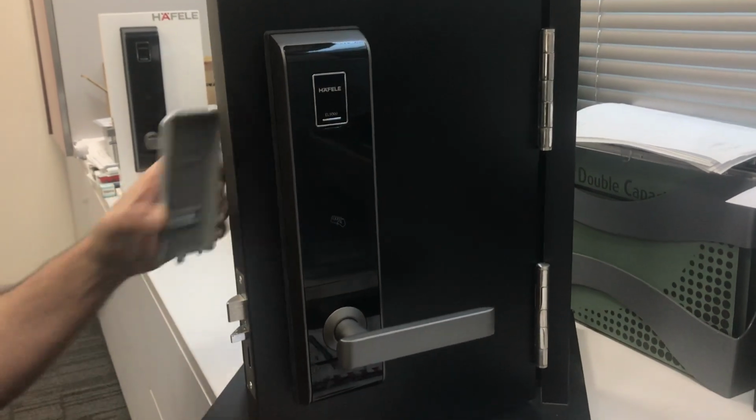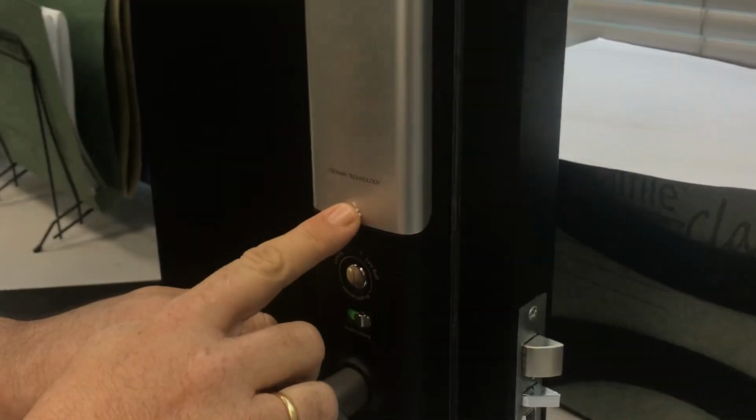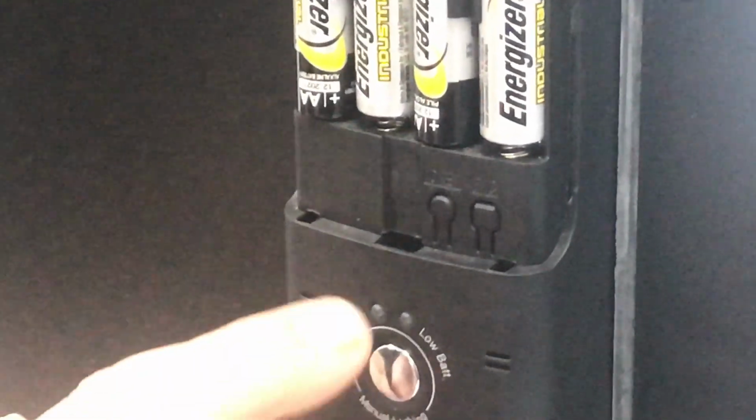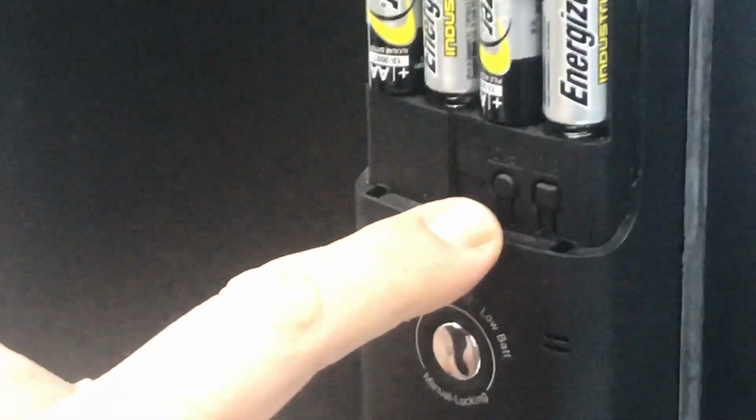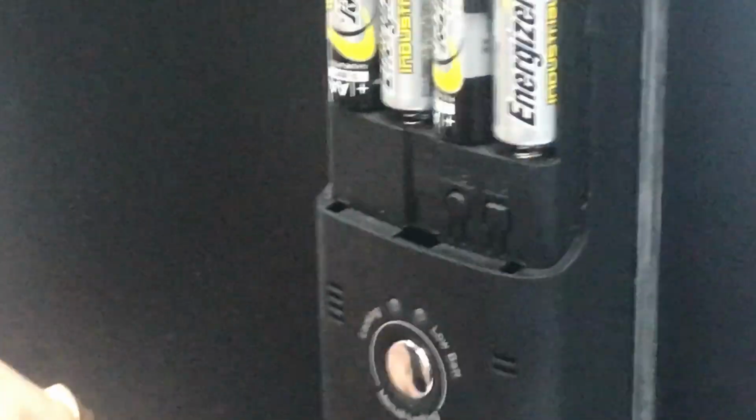Okay, so once you've got the door open, on the inside you just remove the battery cover, just press the bottom there and lift it up. And on the back of the lock you'll see two buttons, an RC button and a 10 key. So these are the two buttons that we are going to use to program.